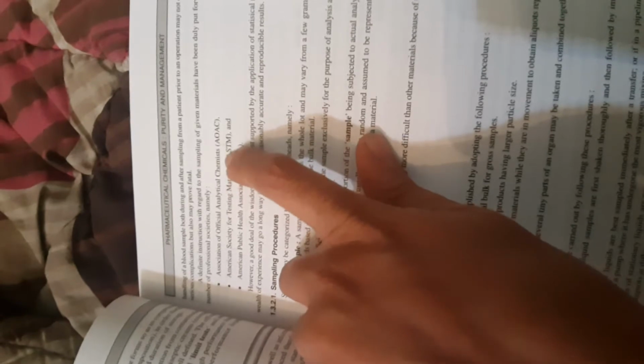Definite instructions with regard to the sampling of given materials have been duly put forward by a number of professional societies, namely Association of Official Analytical Chemists, AOAC, American Society for Testing Materials, ASTM, and American Public Health Association, APHA.